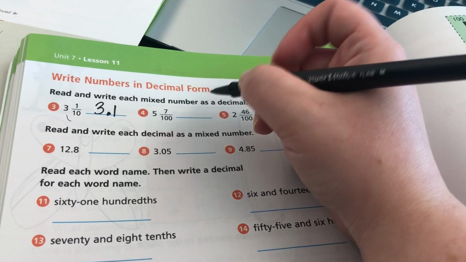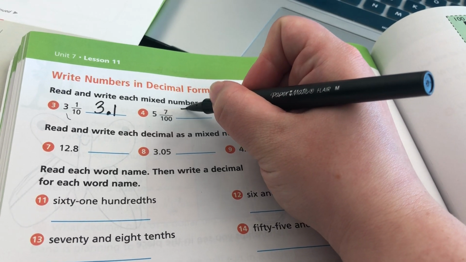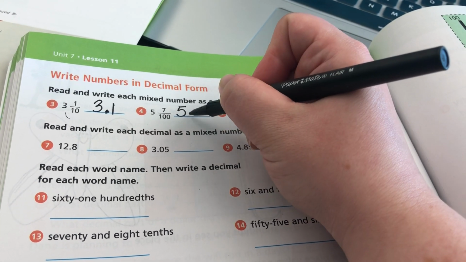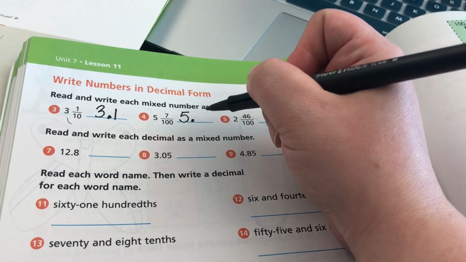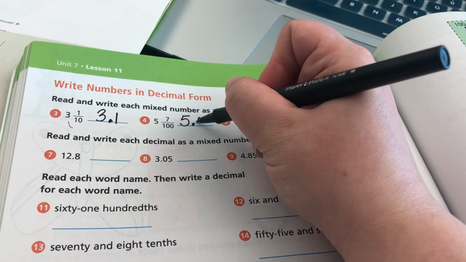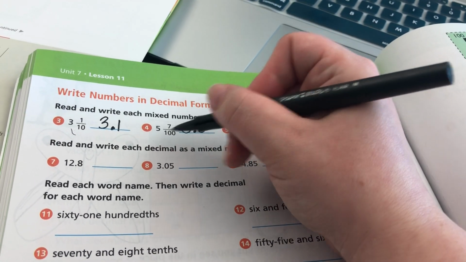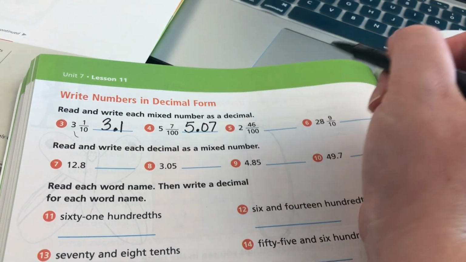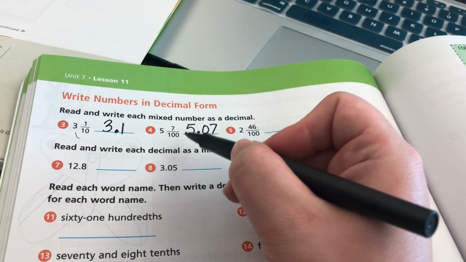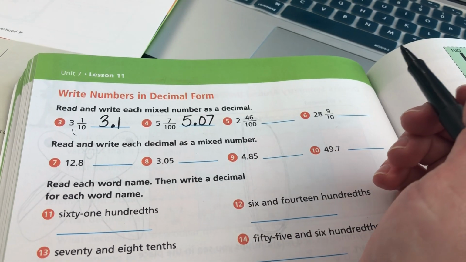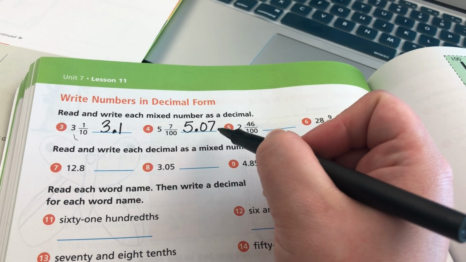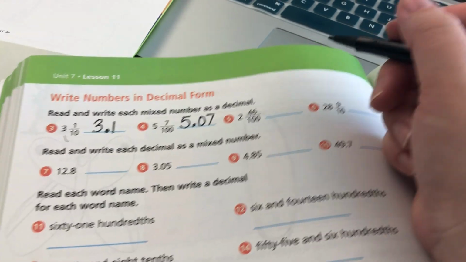Okay. Number 4 is 5 and 7 hundredths. We would write that as 5, write the decimal. We don't have a tenths, so we're going to put a 0 there. And we have 7 hundredths. So that would be read as 5.07. 5 and 7 hundredths, or $5.07.